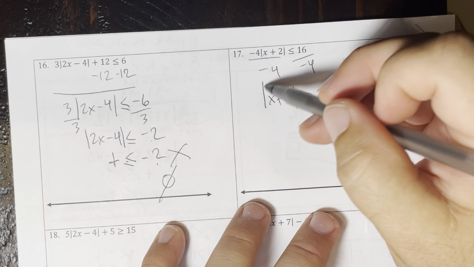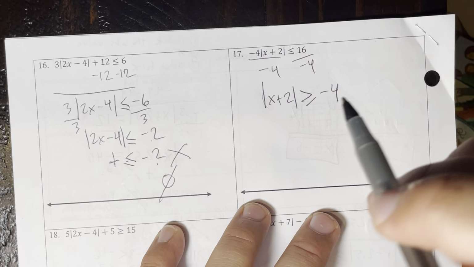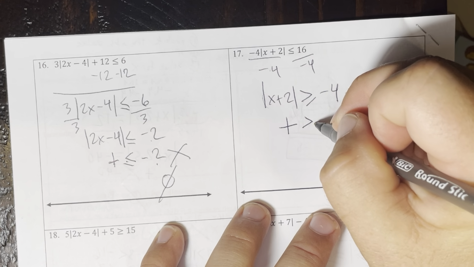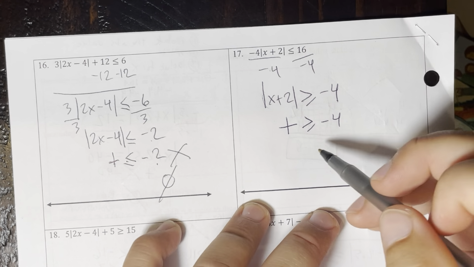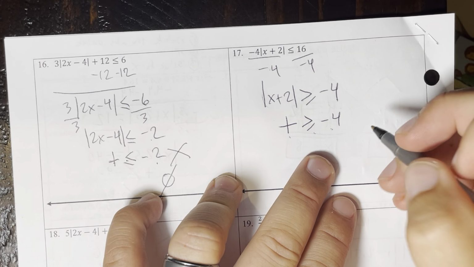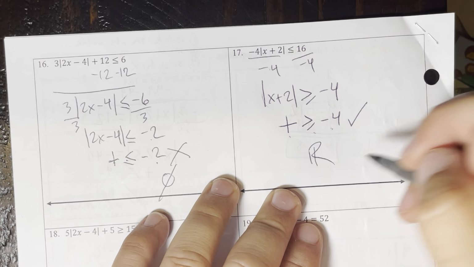Just like on this one, we have the absolute value by itself. We have a negative over here. It's time to stop. We're not going to do any more. We have a positive is greater than or equal to negative 4. And so can a positive number be greater than negative 4? The answer, yes, all the time. So all real numbers.